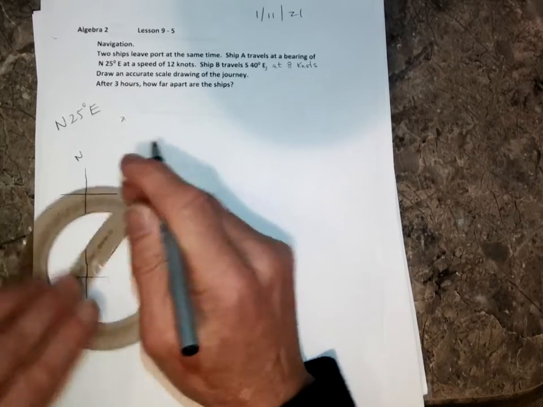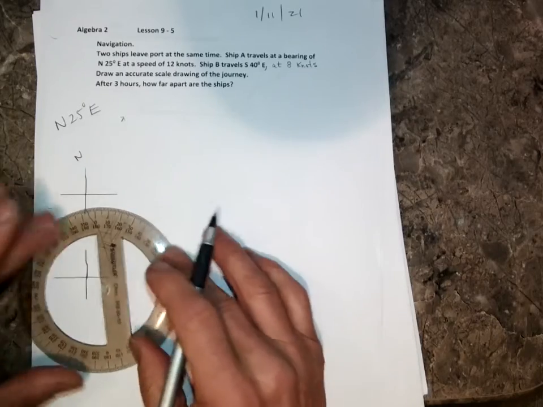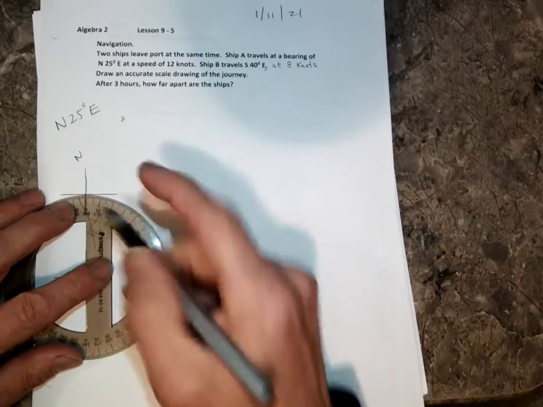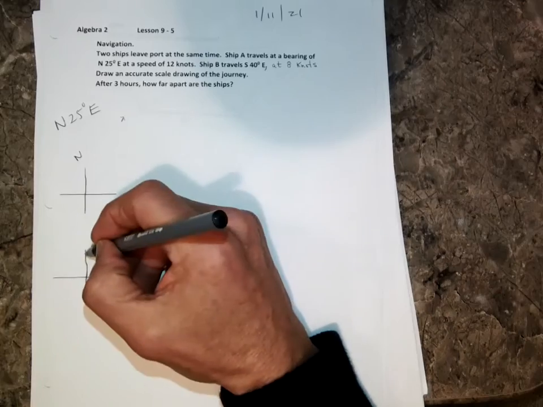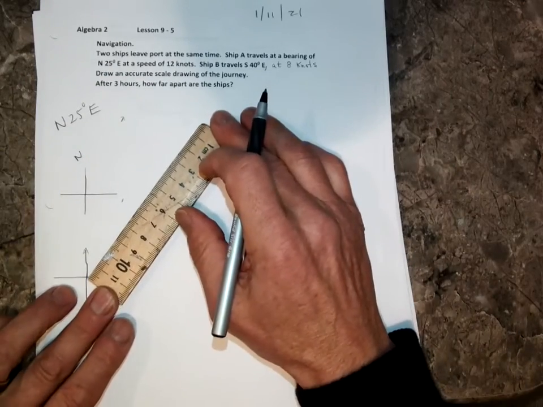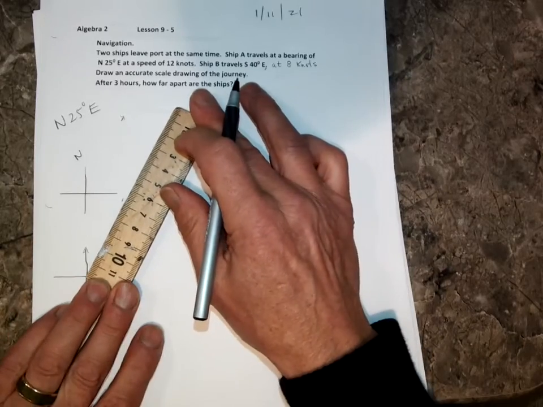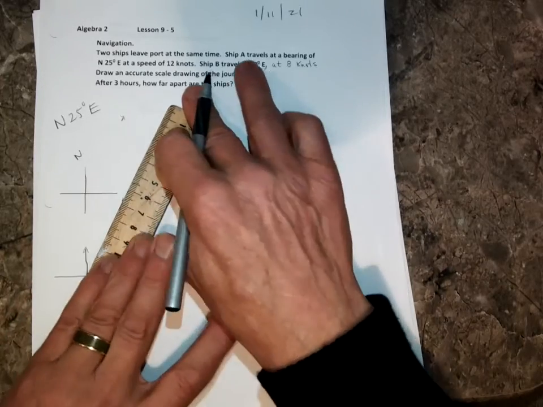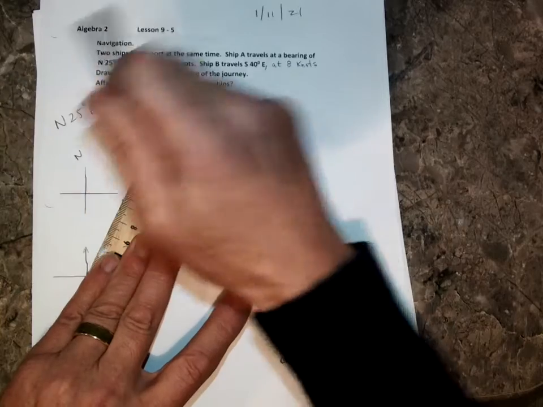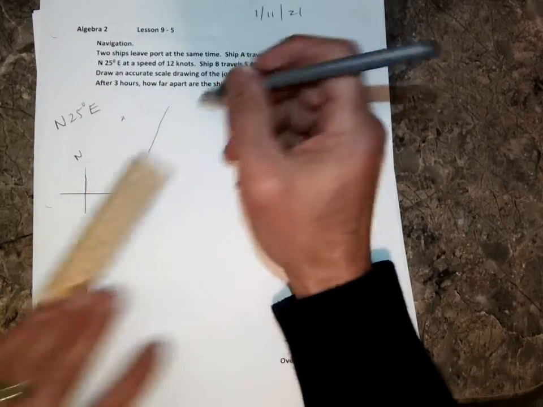25 degrees towards the east. All right, 10, 20, 25. Okay, now it'll fit. Here's my north. So I'll go 12, which is about there. 12 knots. So here's my ship A. All right, this is better. Okay, what did I do?